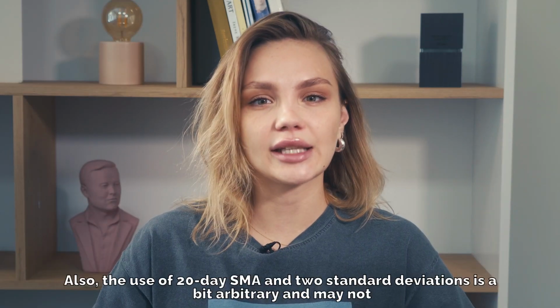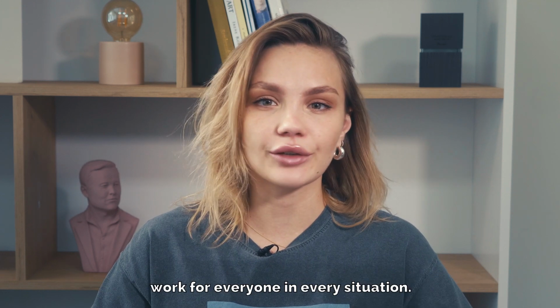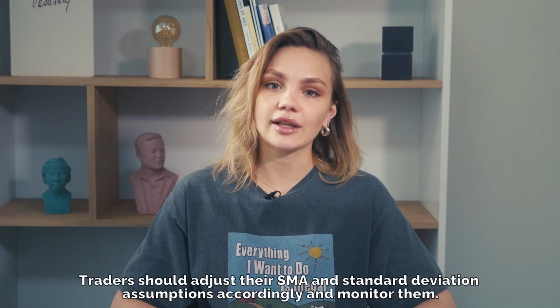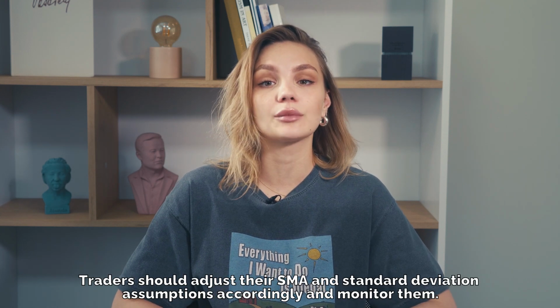Also, the use of 20-day SMA and 2 standard deviations is a bit arbitrary and may not work for everyone in every situation. Traders should adjust their SMA and standard deviation assumptions accordingly and monitor them.